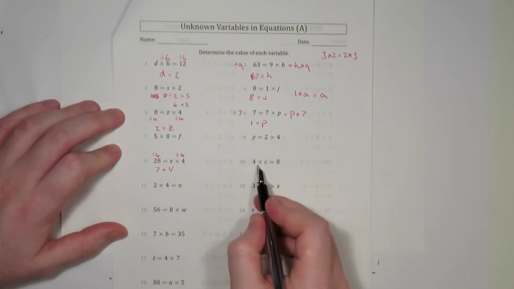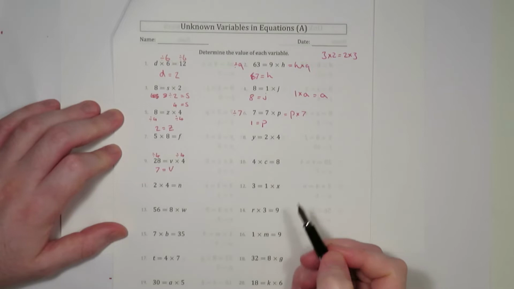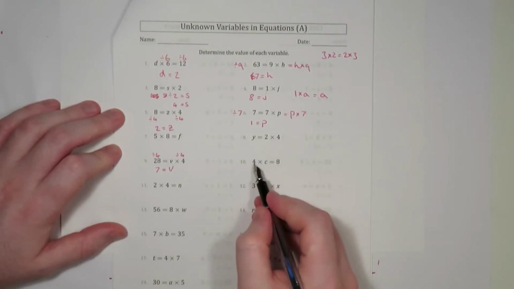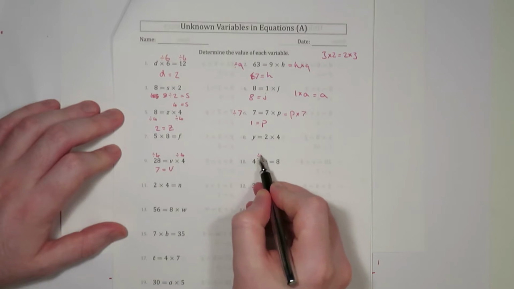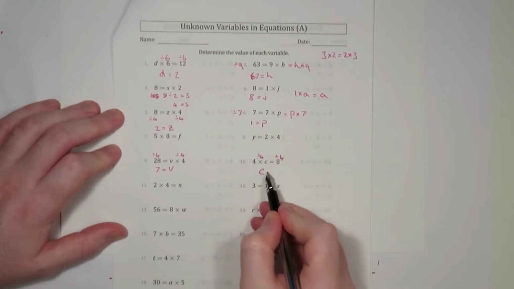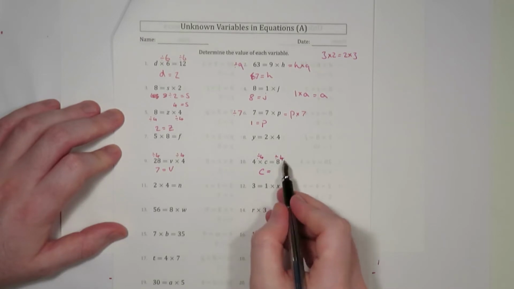Question 10, 4 multiplied by c is equal to 8. On the side with the variable there we are timesing by 4, so we need to divide both sides by 4. And we will be left with c equals 8 divided by 4, which is 2.